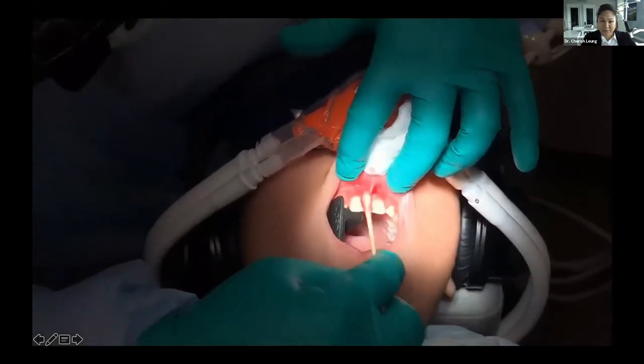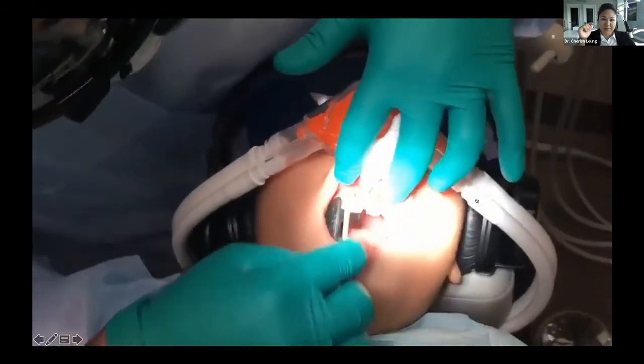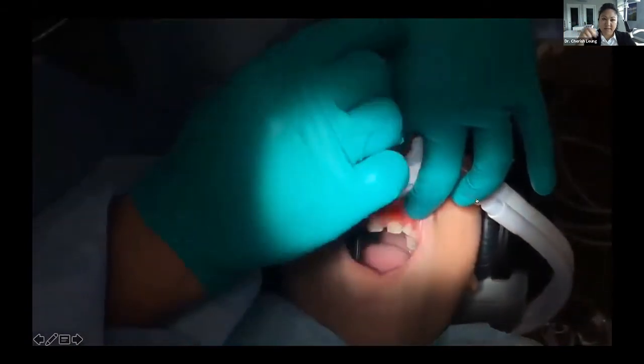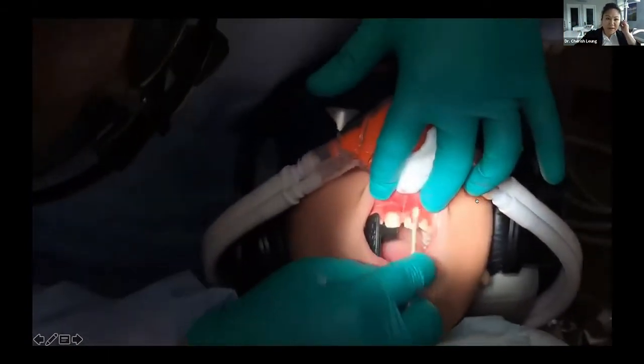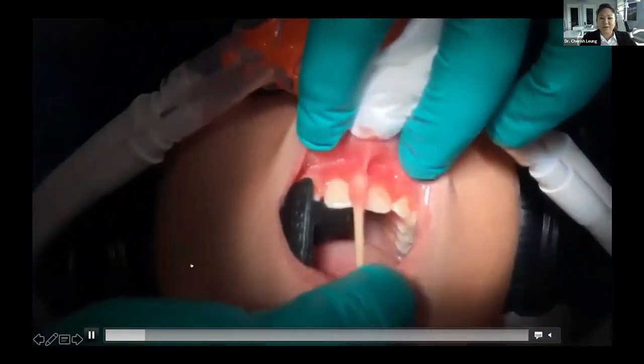So this is just an example of how we do the procedure. Again, easy to see. We still use a bite block in our older ones because it allows you to suction really well and not have to worry. You can do it a lot quicker. So I applied lots of topical on this kiddo.